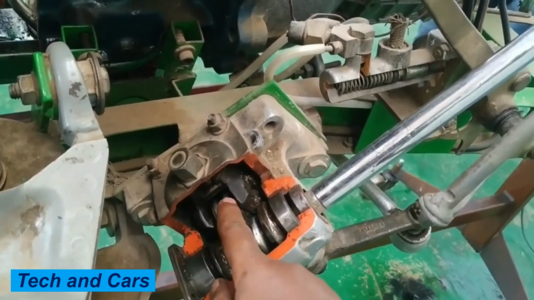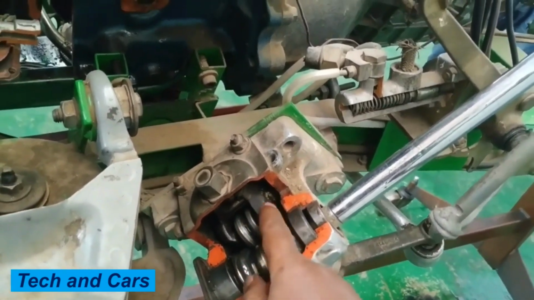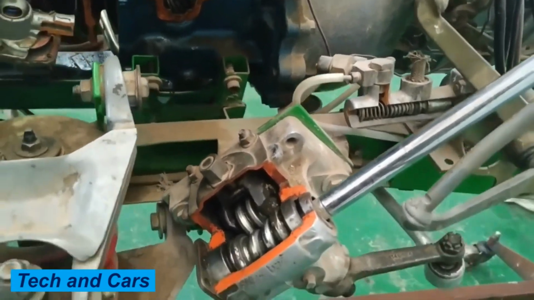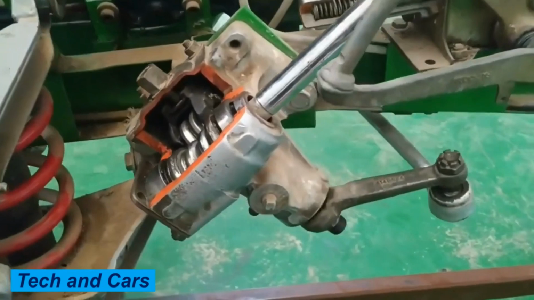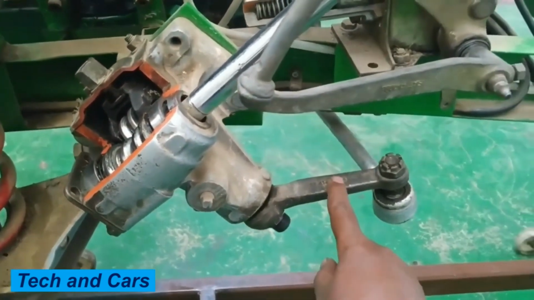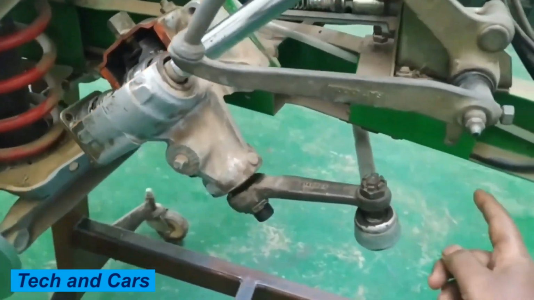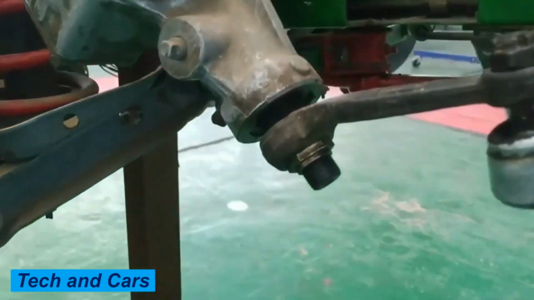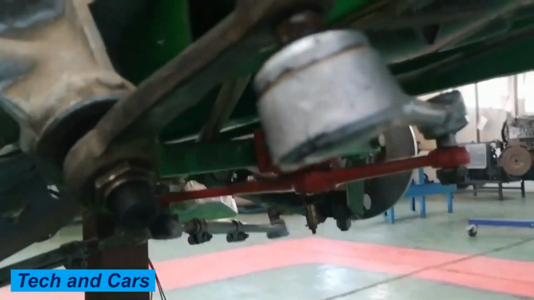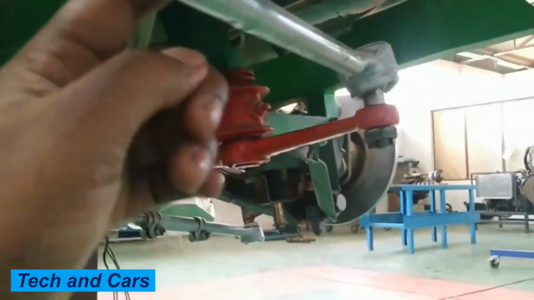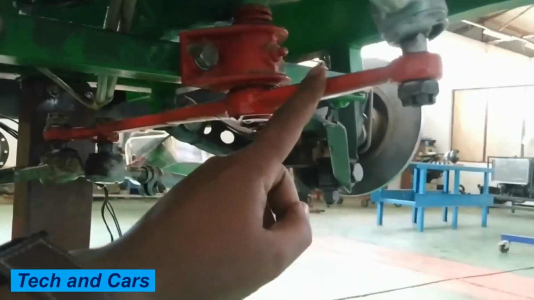And then the roller is connected to the pitman shaft, or sometimes known as sector shaft. The sector shaft here, or the pitman shaft, is connected to the pitman arm. And finally, we have the ball joint and the linkage. The link goes in such a manner. This is a steering linkage that goes to the drag link.